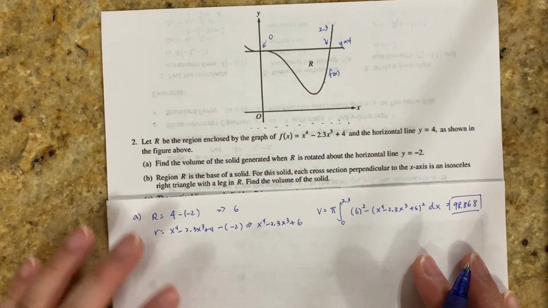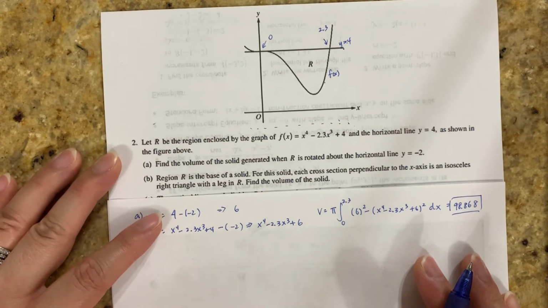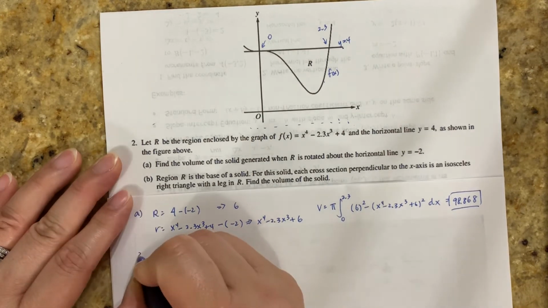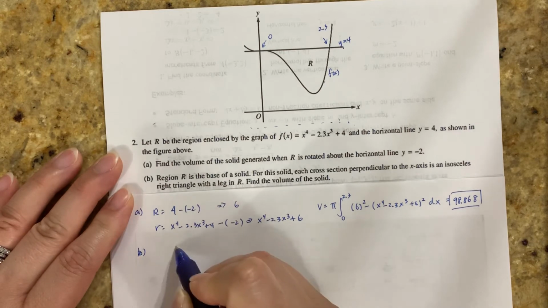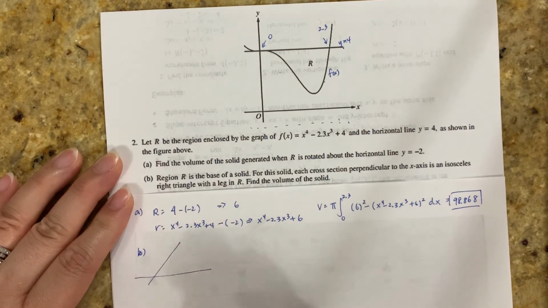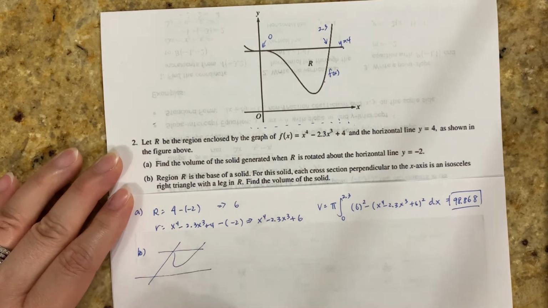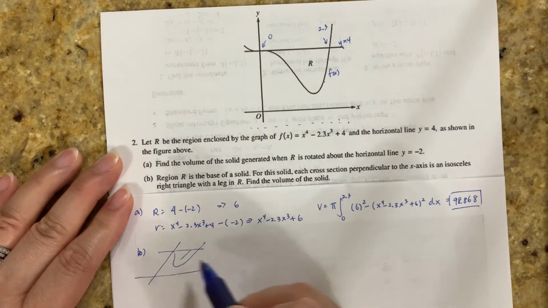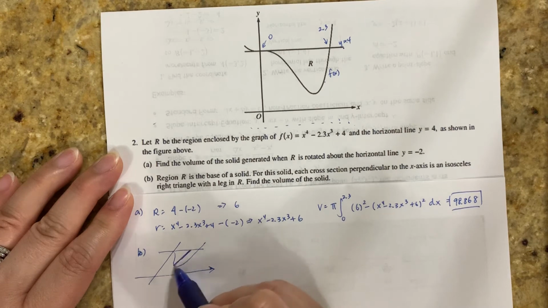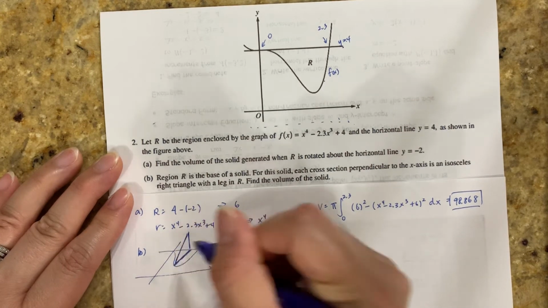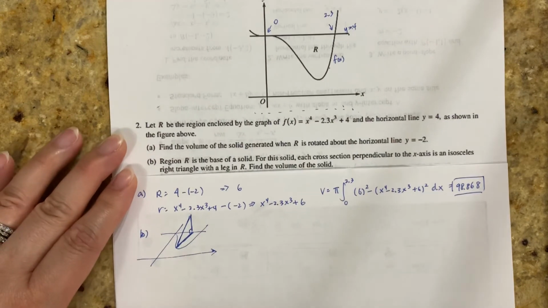All right, so R is the base of a solid. For the solid, each cross-section perpendicular to x-axis is an isosceles right triangle with a leg in R. Find the volume of the solid. Okay, so again, the idea is I would draw this a little three-dimensionally. There's my y equals 4, and there's my region. Anything perpendicular to, this is the x-axis, so this is perpendicular to the x-axis, and it's an isosceles right triangle like this, right? Isosceles right triangle.